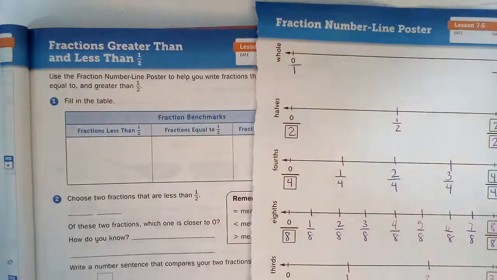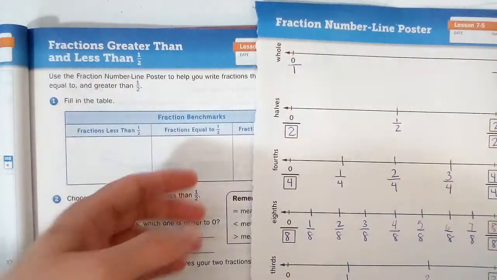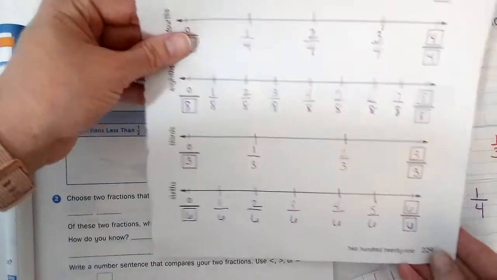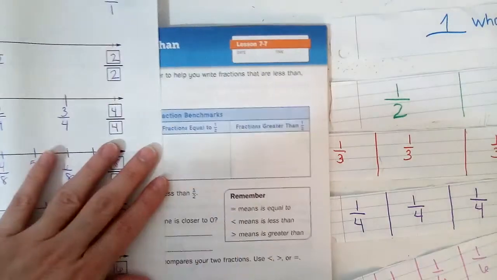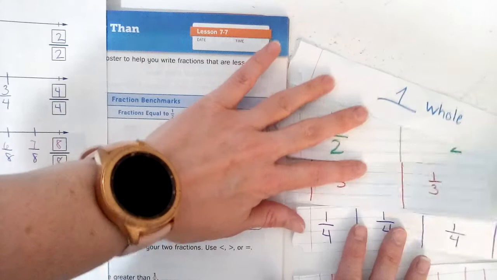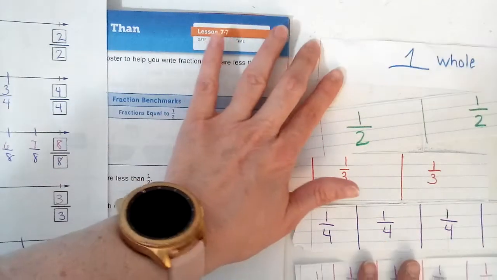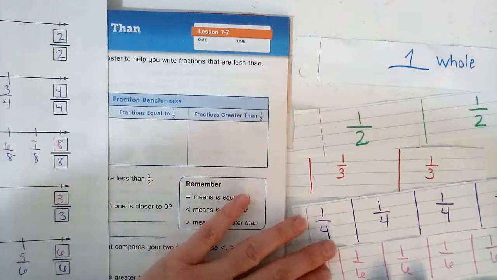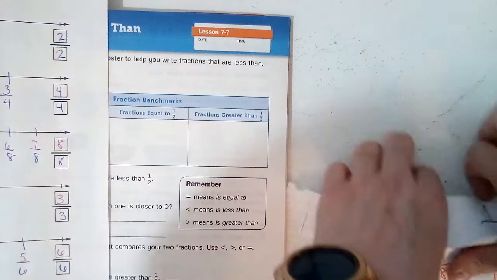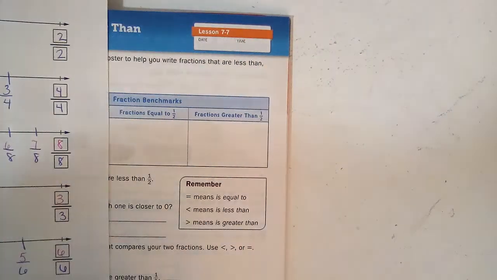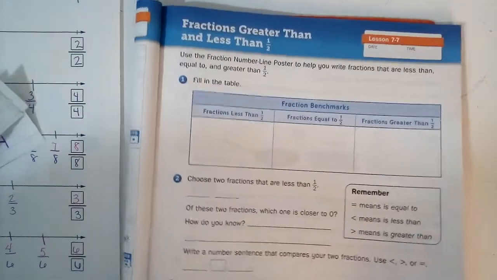Okay, so here we go. I have my fraction number line poster, page 229, ripped out side by side so that I can teach you. And if we look over here, I have my little fraction strips that I made a few lessons ago. Those will be helpful as well. So you can just put those off to the side, put your little chart to the side, and focus on page 235 right here.